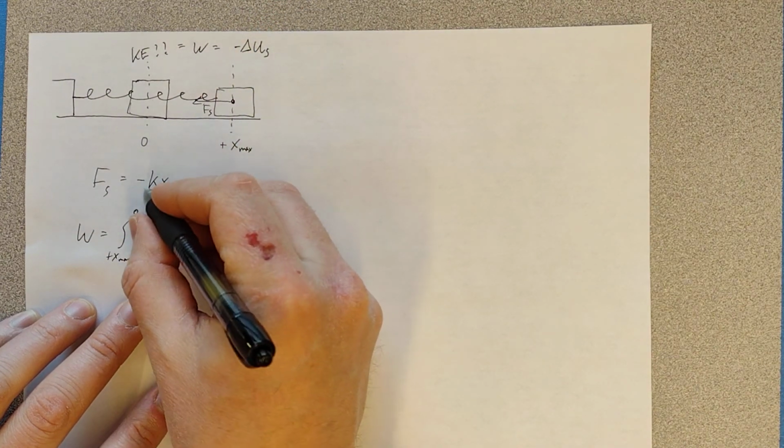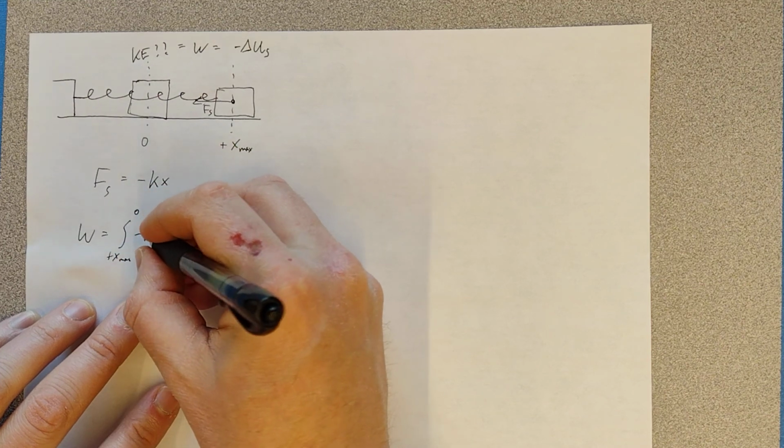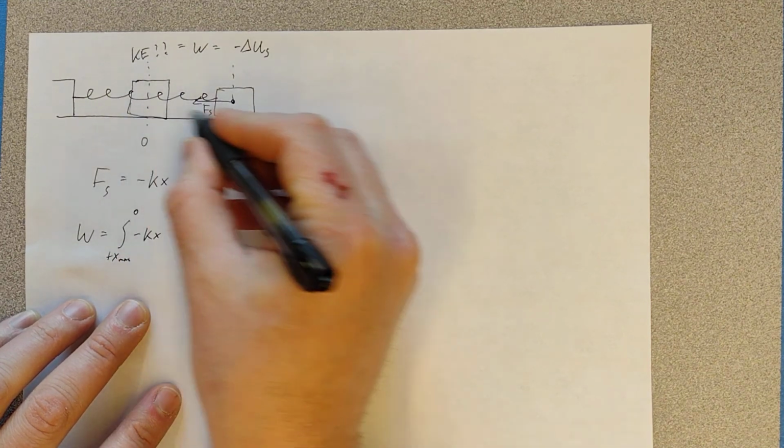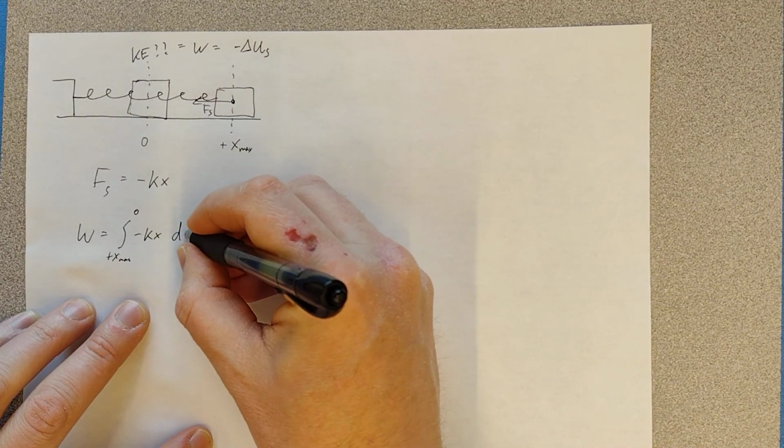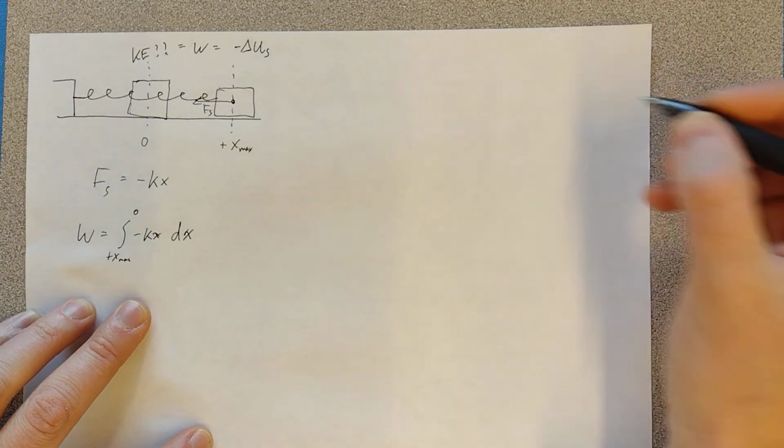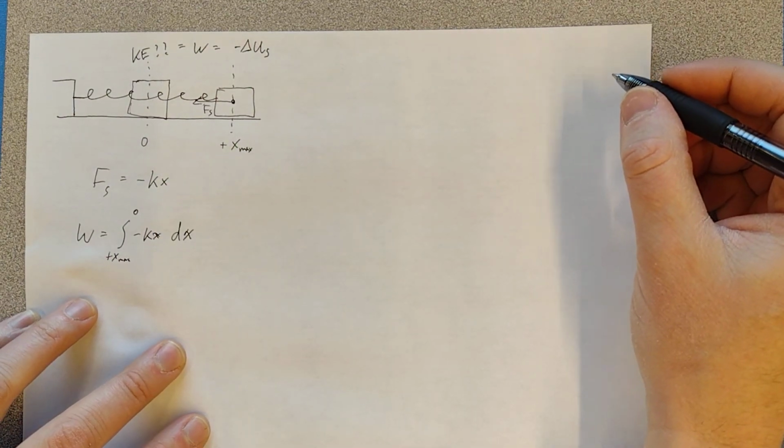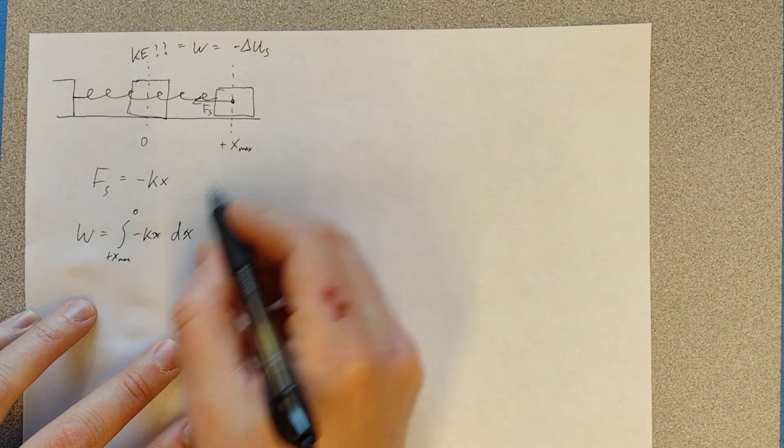All right, so we're just going to prove that though. And the variable which we integrate over in this case is dx. Yes, that same x. All right. And the force is negative here. Negative.